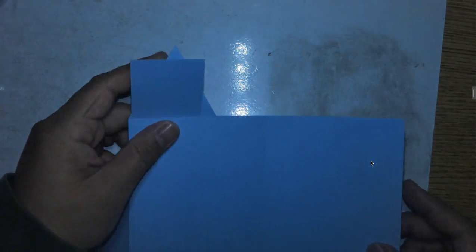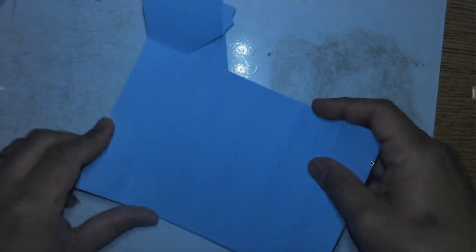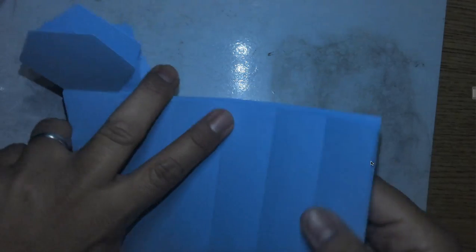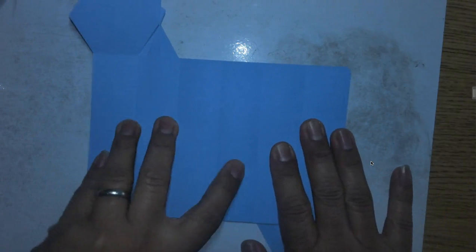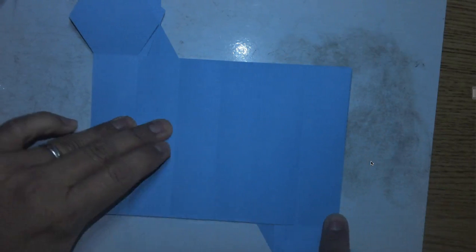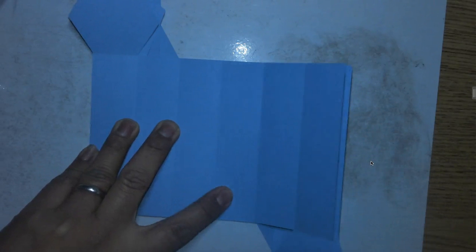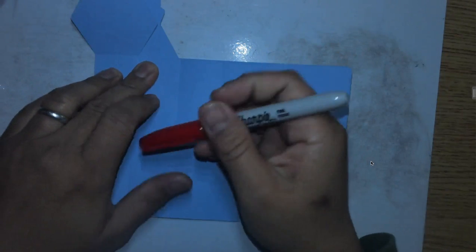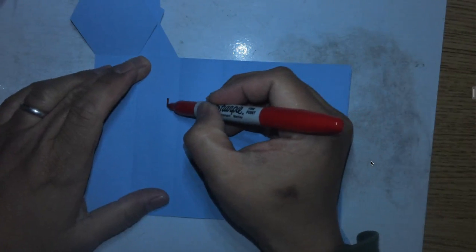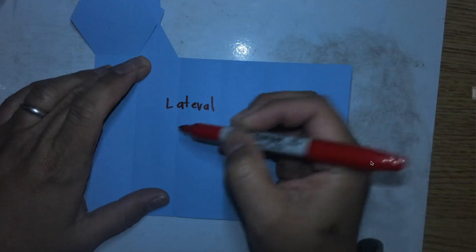I have a triangle here, I have a square, and I have a pentagon, and I have a hexagon. I made them all with the same lateral surface area. So I'm going to line them all up. What you'll notice is the lateral surface areas, this middle section, are all the same size. I made them so that they're all the same. So this middle section is my lateral surface area. Actually, I'm going to go ahead and write on this so you can see what I'm talking about. This middle section is called my lateral surface area.